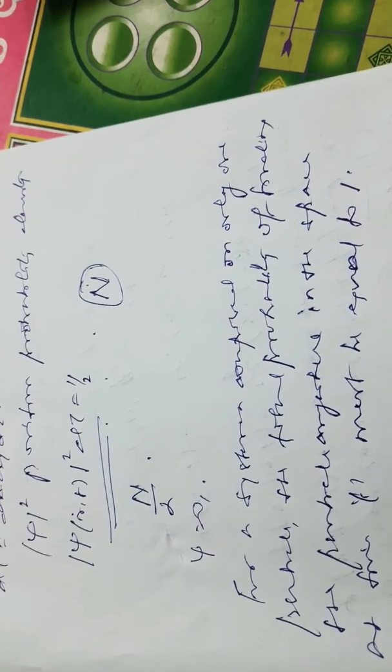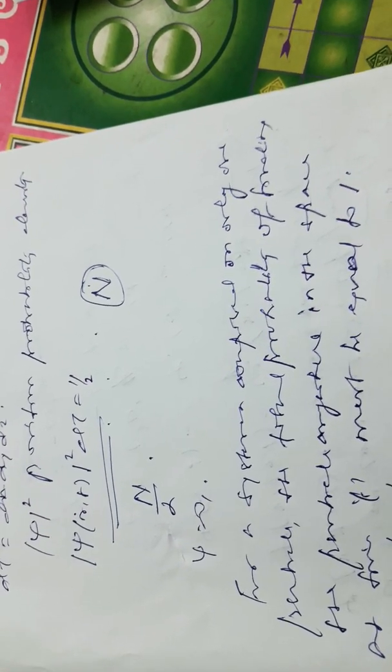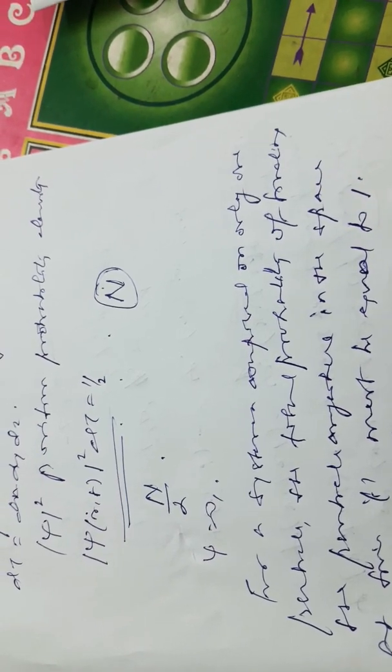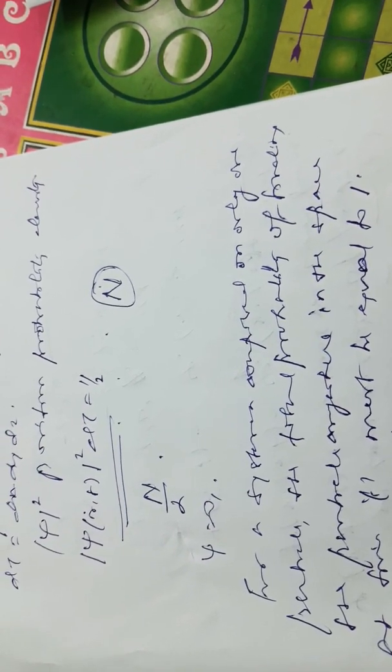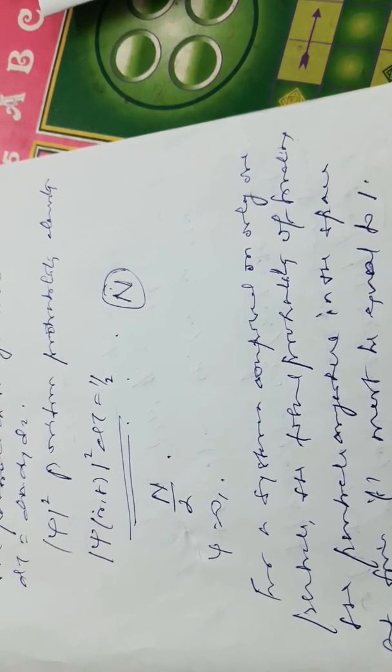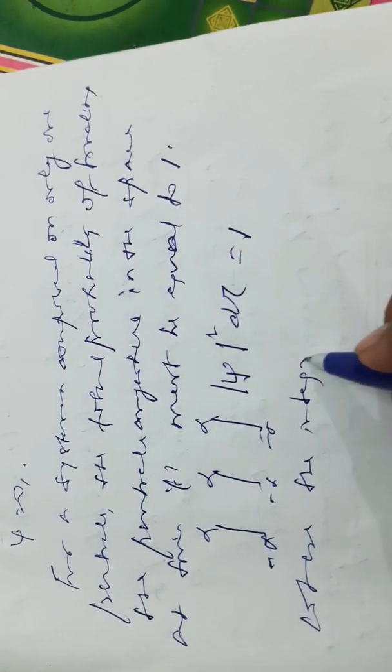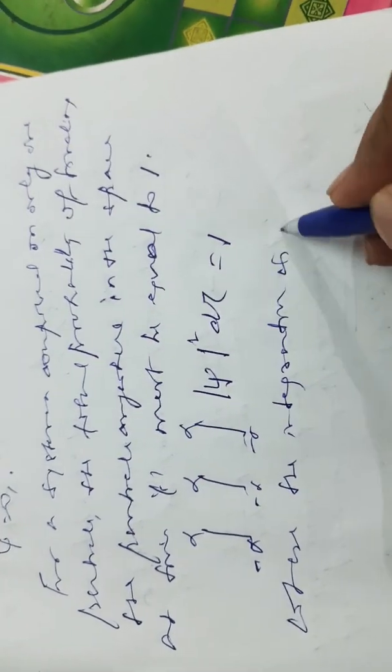So it could be something like this: integration from minus infinity to plus infinity, again minus infinity to plus infinity, again minus infinity to plus infinity, of mod psi square d tau must be equal to 1, where the integration is over the entire space.